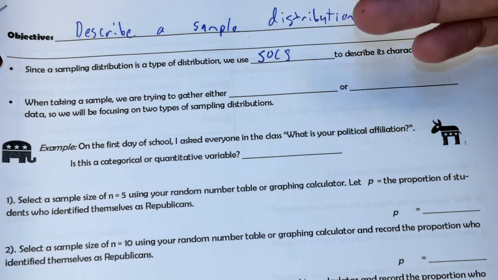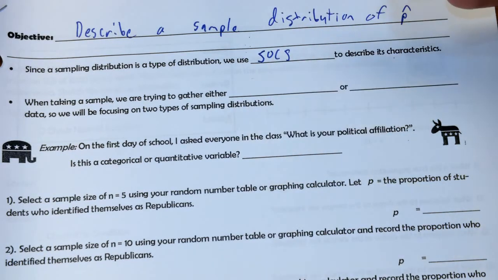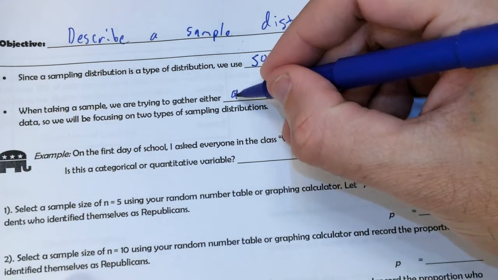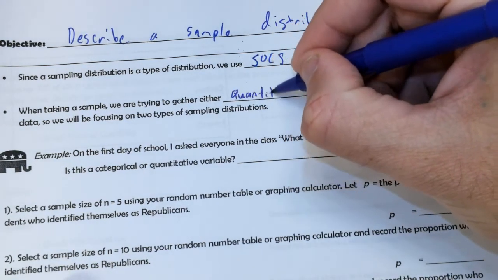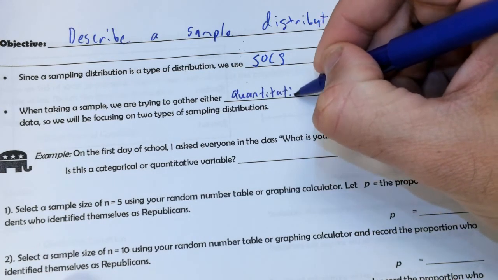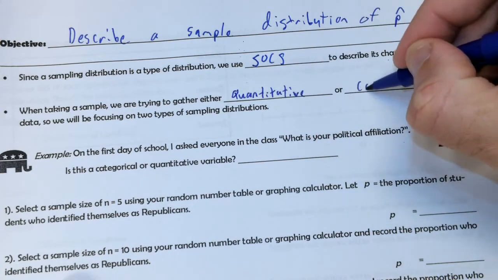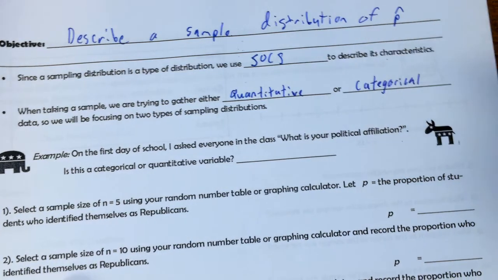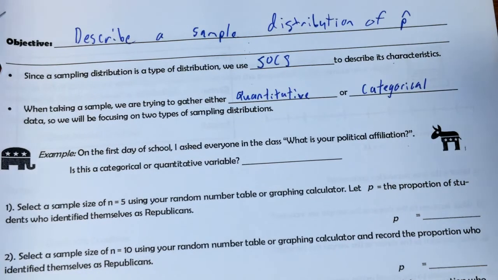Now, when you are taking an actual sample, we are trying to gather either quantitative or categorical data. So that's the type of data we'll be focusing on, and we're going to be looking at two different types.